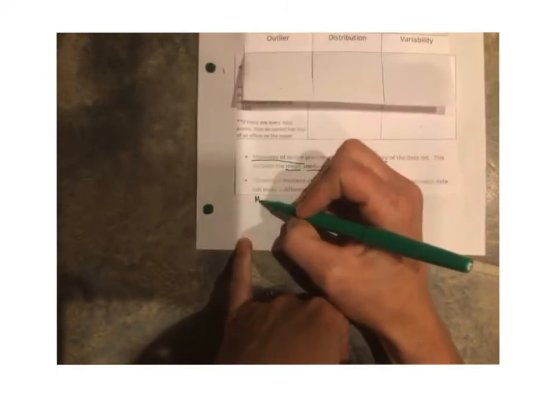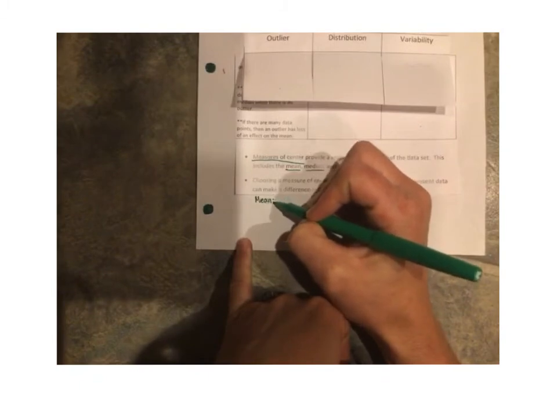Okay, so let's go back to our rules for measures of center. If I want to most accurately describe and summarize my data, I can use the mean, the median, or the mode. Now, typically, we use the mean. So we're going to write this down. So we most often use the mean. We use the mean or the average. That's when we add them all up and divide by the number of data points.